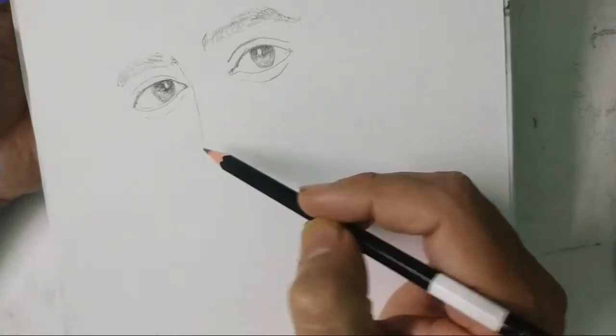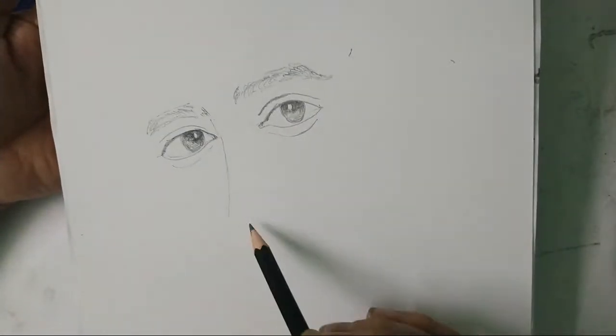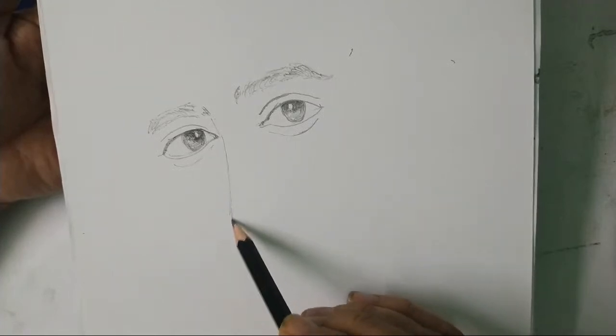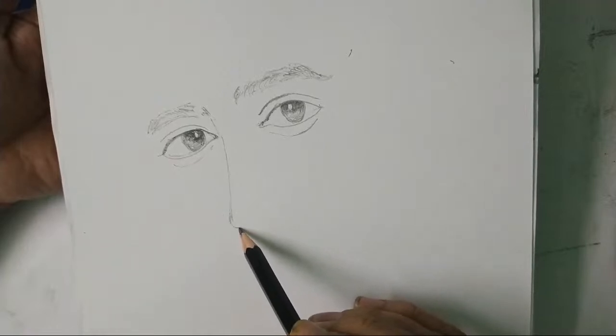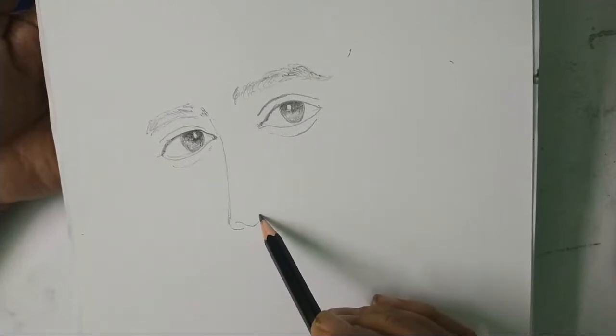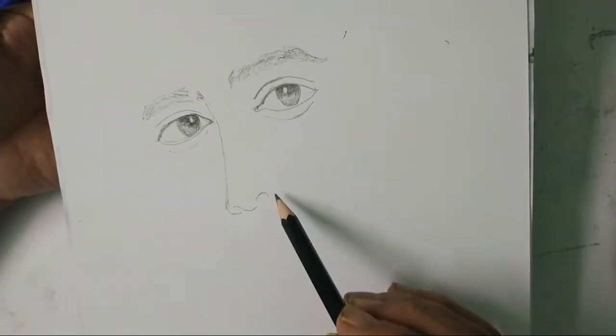Now we will come to the nose. The nose is slightly longer, normally it is. Nostrils have to be done, so I am doing the nostril.